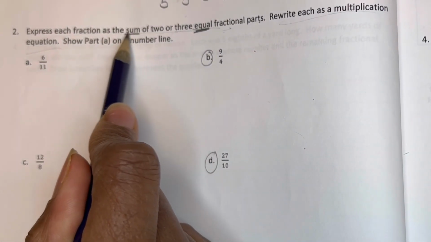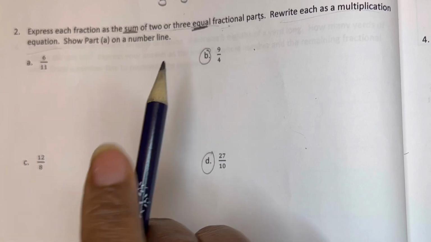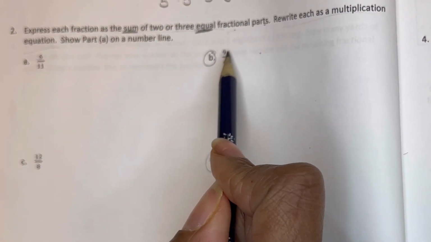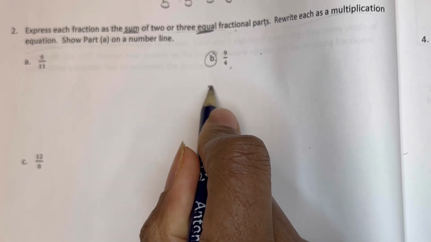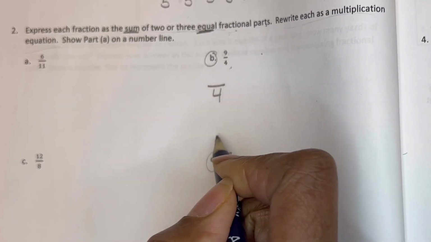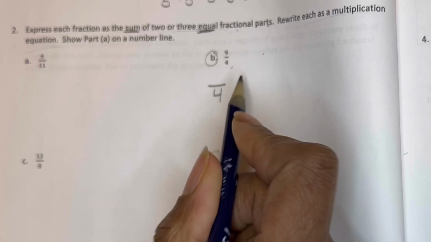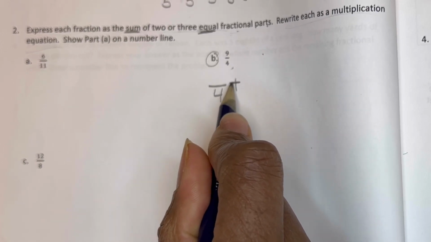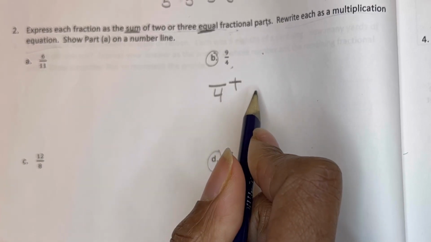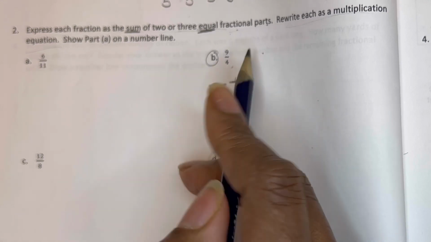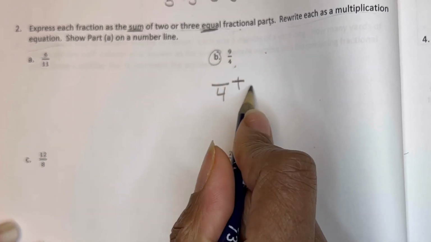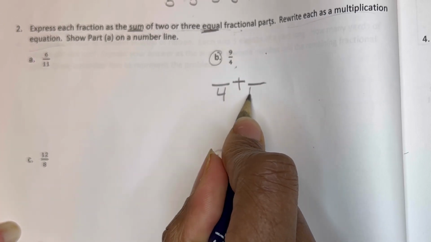So when we do sum, we know we're going to show addition. So if we have 9 fourths, what I'm doing is I'm going to keep my units as fourths. So you start thinking about what amounts, okay? And remember, it has to be equal. So how can I add up to 9? Remember, only your top number will change.